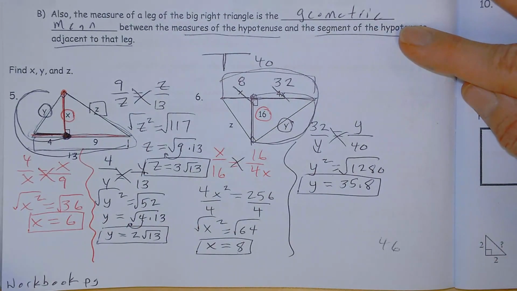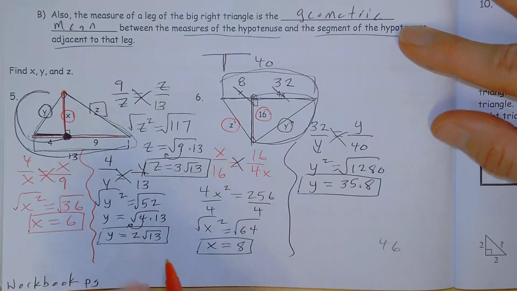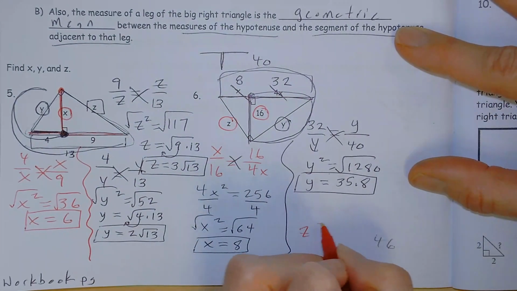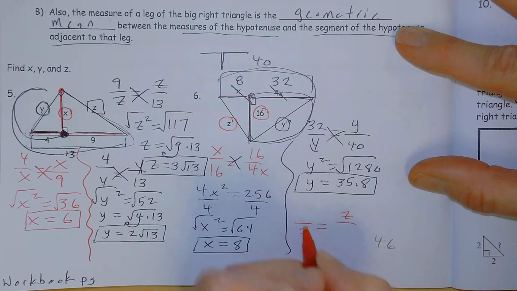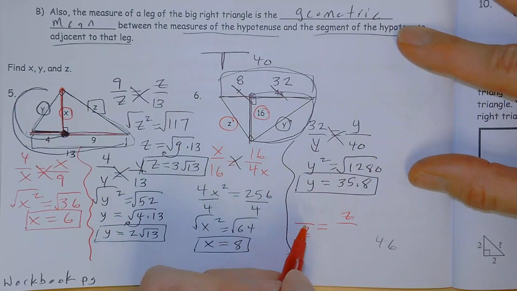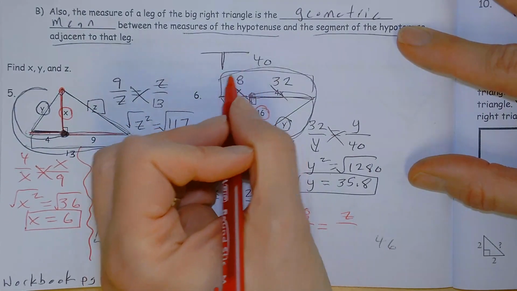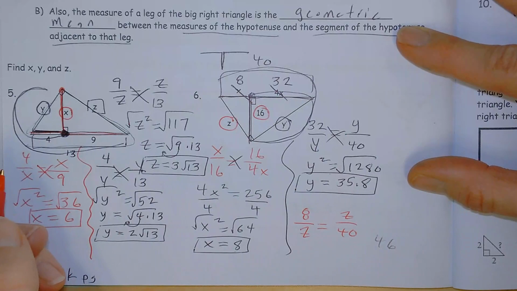All right, now we're going to go to the other leg, and we're going to do the same thing, but we're going to use the other leg as the geometric mean. So z goes on the bottom left and top right, because that's your leg. It has to go in the geometric mean position. And now you take the piece of the hypotenuse touching that leg, which is 8, and the whole hypotenuse, which is 40.